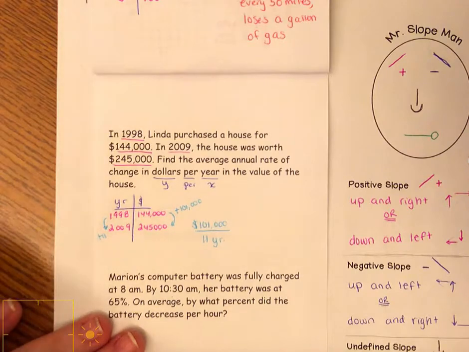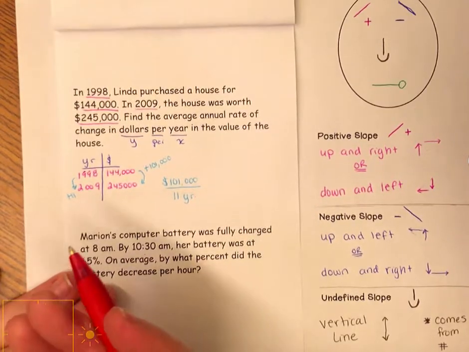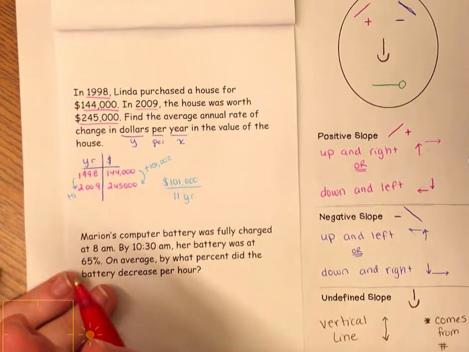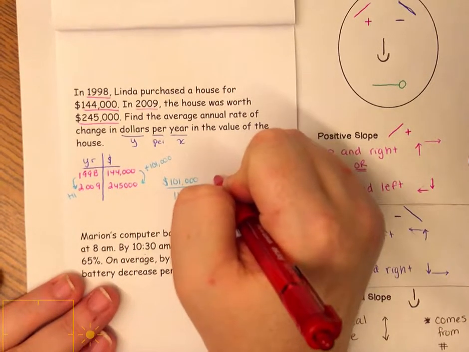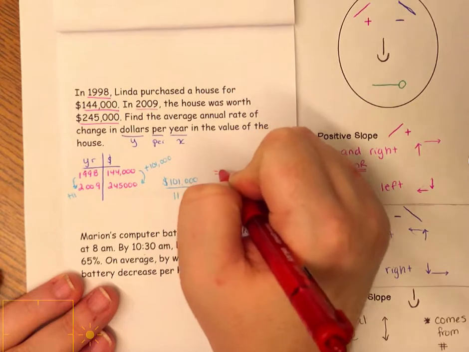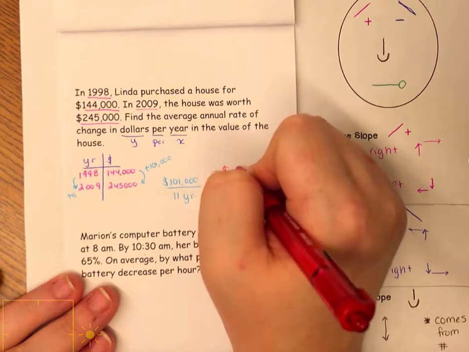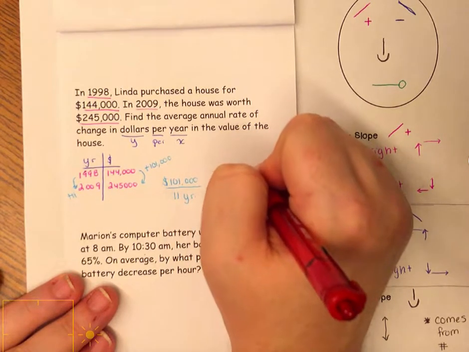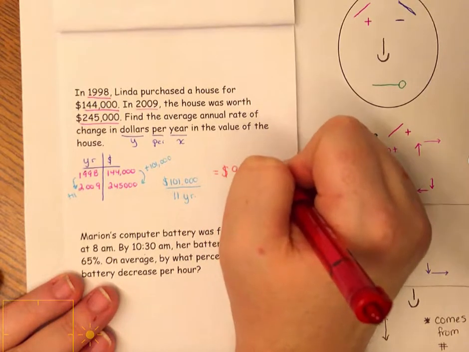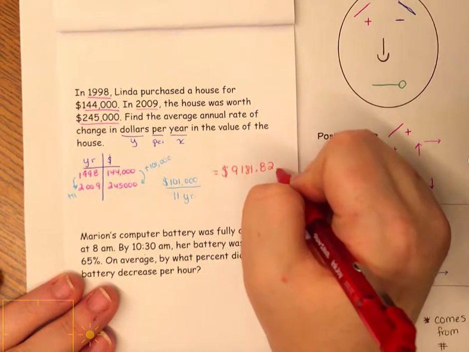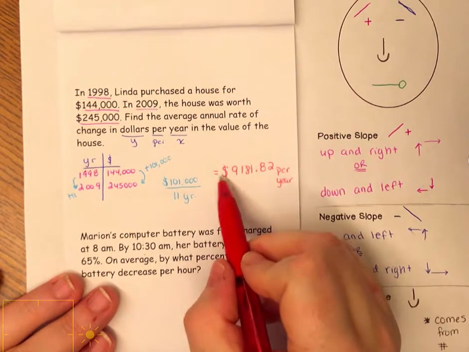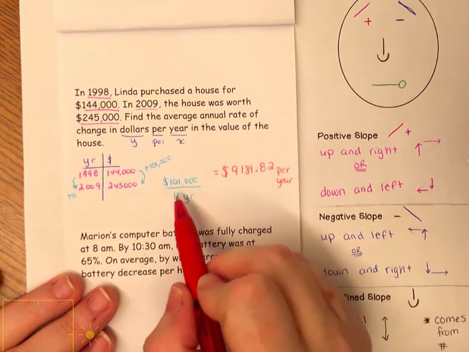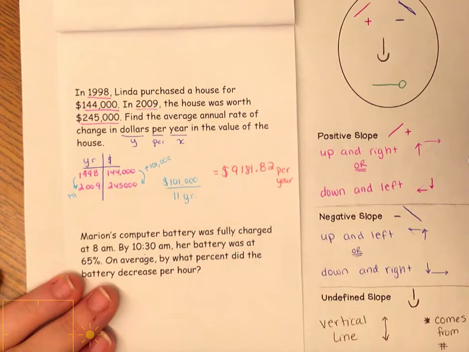So if we were to simplify this, and again, it is money and years, we actually want to get to the nearest hundredth because it is money. This would simplify down to roughly $9,181.82 per year. So I have the money in the numerator. Per is division, year because year was in the denominator.